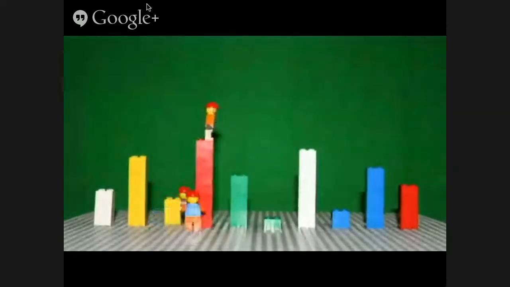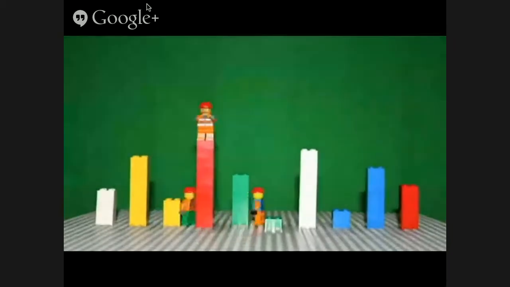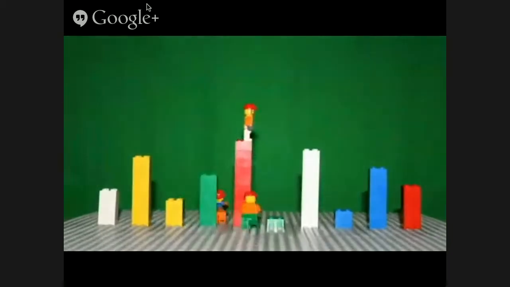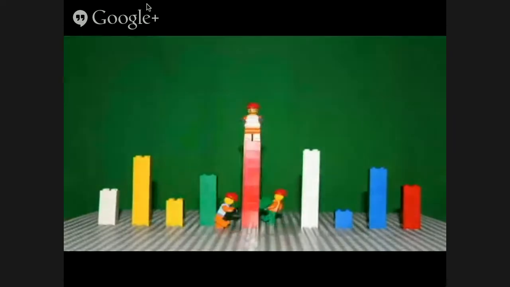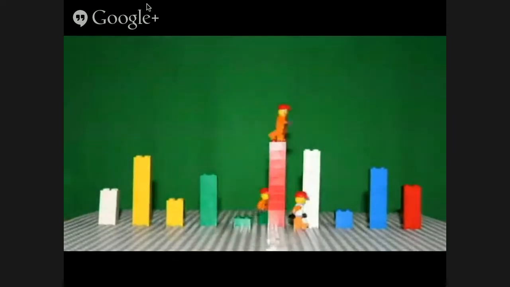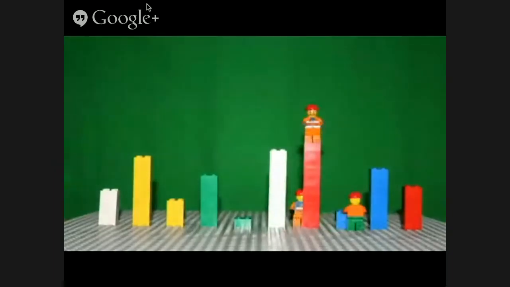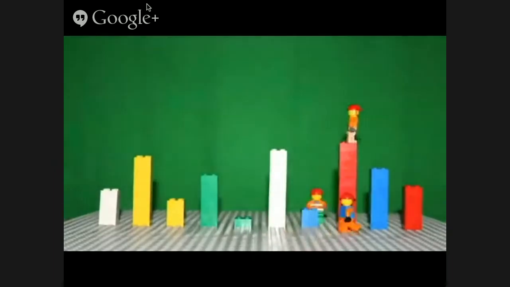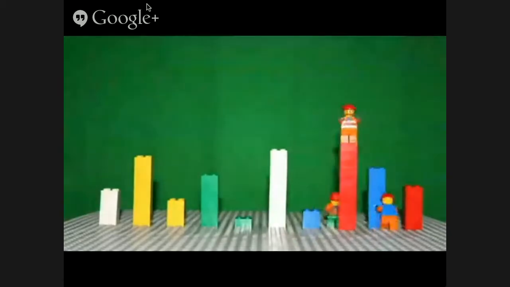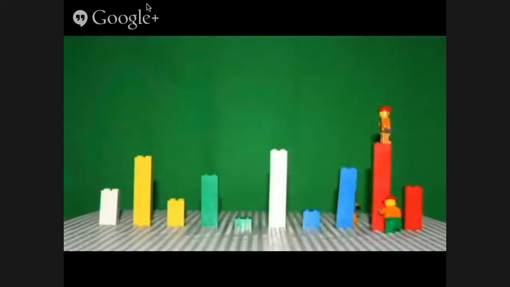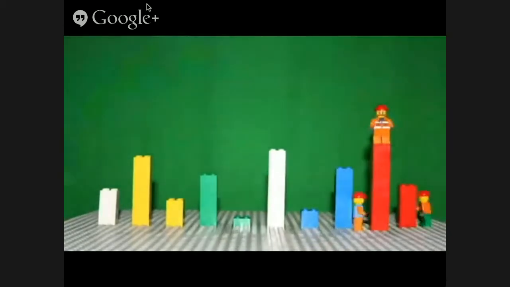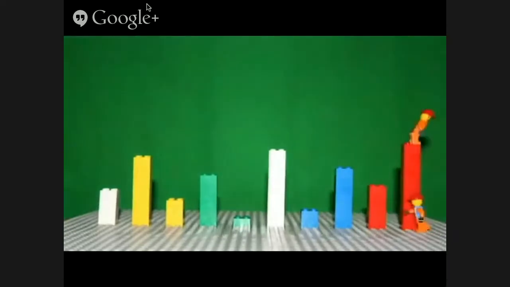The third and fourth one need to be bubbled. What's the guy on top doing? He's just standing there. I guess he's the comparison guy. He's the comparator. And the ones at the bottom are the exchange operation. They're doing the bubble.